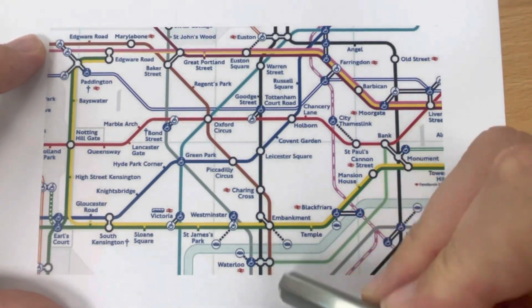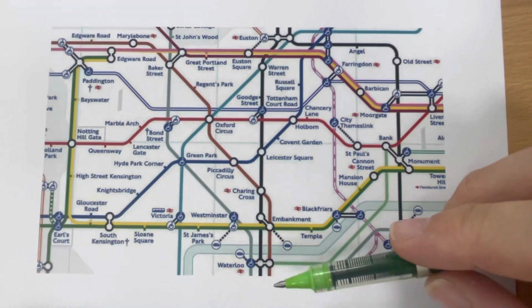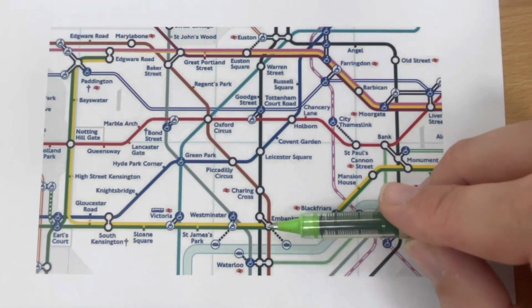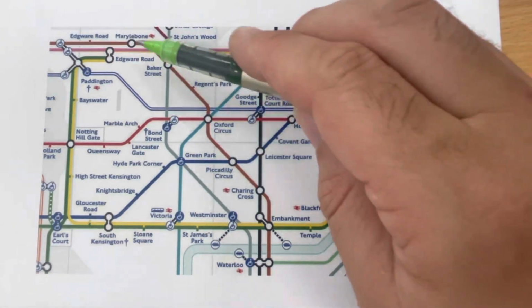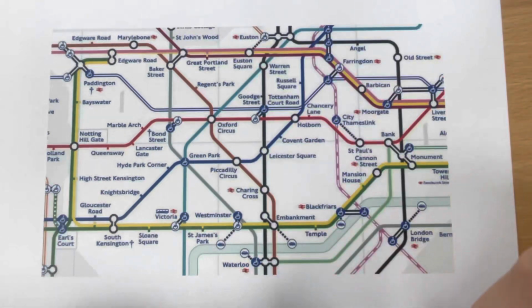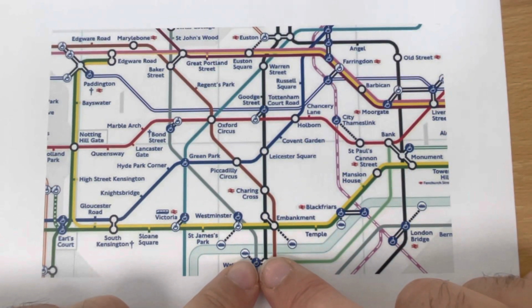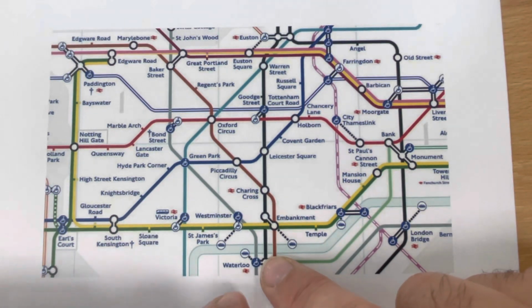So if we get the brown line, which is the Bakerloo line, from Waterloo, we're going to be doing 1, 2, 3, 4, 5, 6, 7, 8, 9 stops to get to Paddington. Now, is there a better way that uses fewer stops?